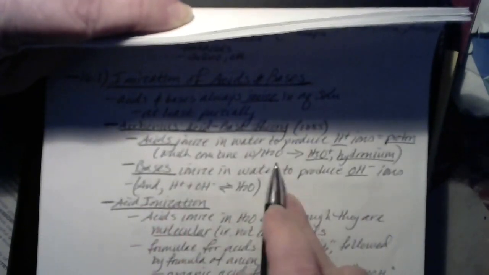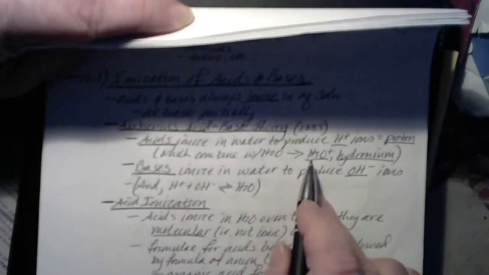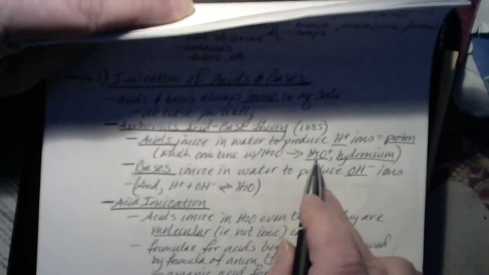The proton then attaches itself to a water molecule, and you get H3O+, the hydronium ion. A lot of times in dealing with acids and bases, we'll write H+ to represent the ion coming off the acid, even though, because it's happening in water, H3O+ would actually be more accurate. But it's easier to write H+.